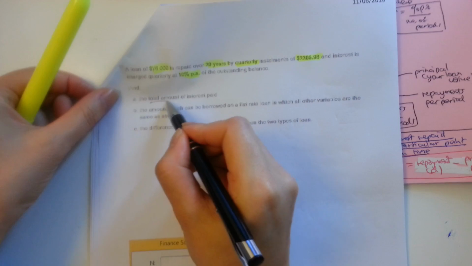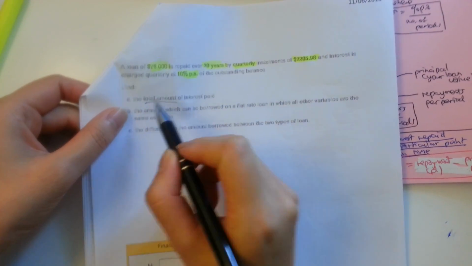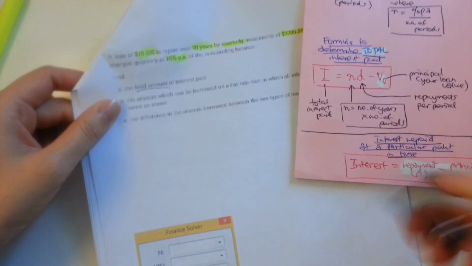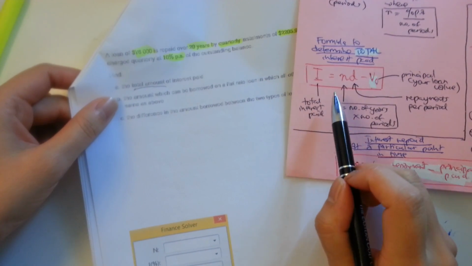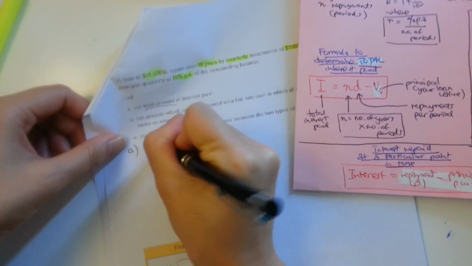First question is saying find the total amount of interest paid. Okay, nice and easy. I hope you're getting this. Whenever you hear total amount of interest, we can use the total amount of interest formula right there. So I'm going to go ahead and do that. I equals ND minus V0.